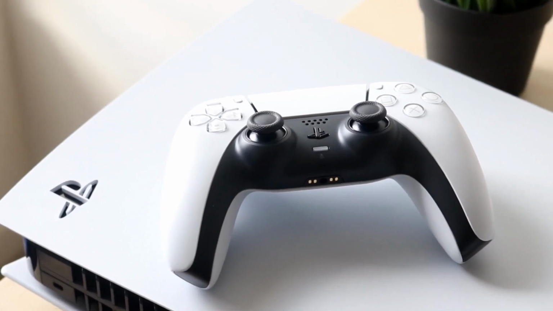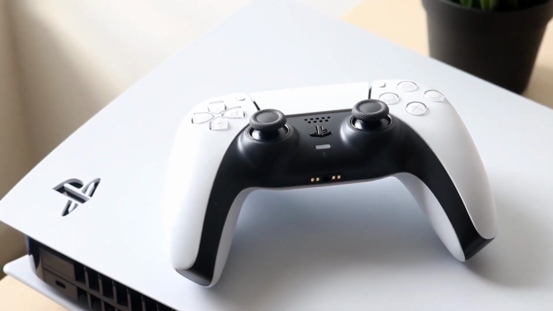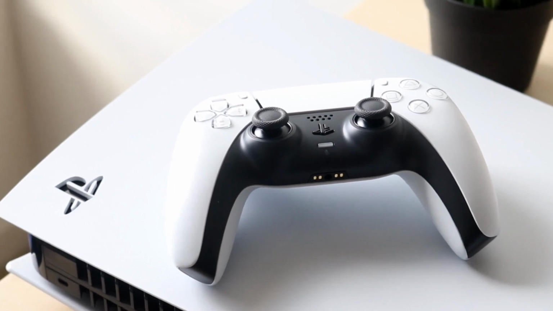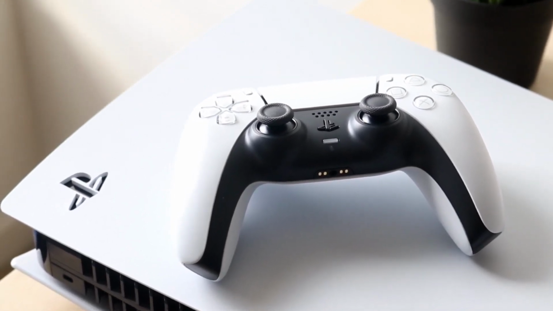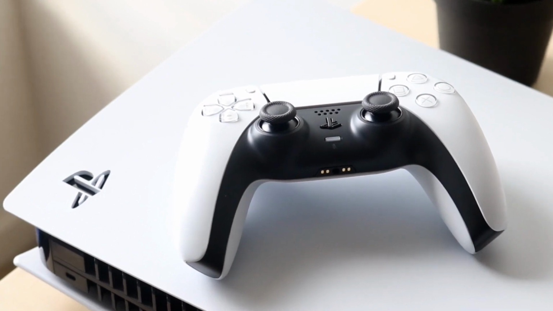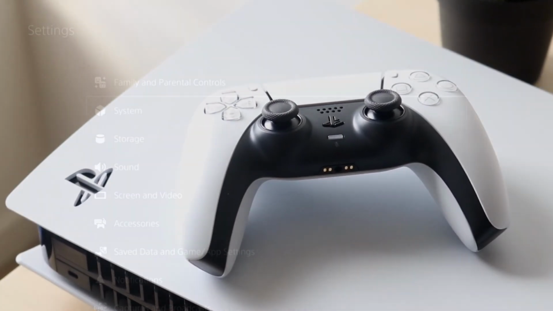So all you want to do is make sure you have your PlayStation 5 connected to a monitor, and you also want to make sure you have a controller that's supported for the PlayStation 5. As long as you have those two things and you're set, what you want to do first is power on your PlayStation 5, and go inside of the settings app.